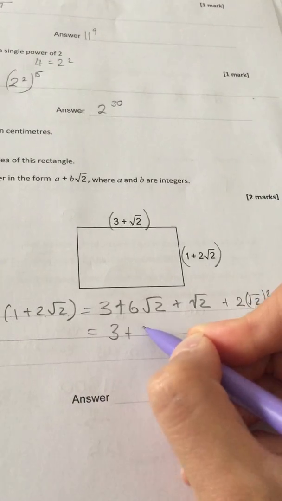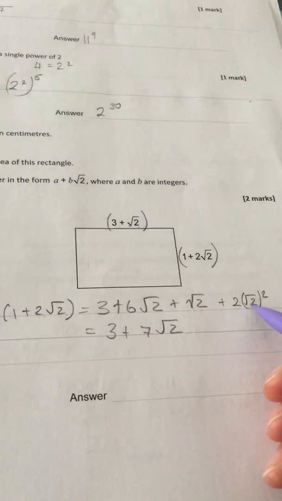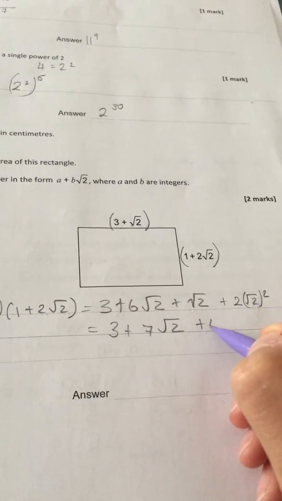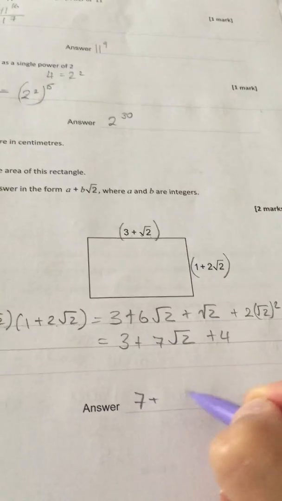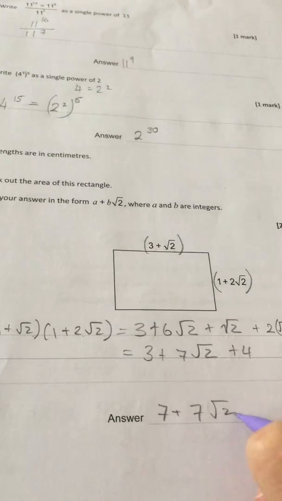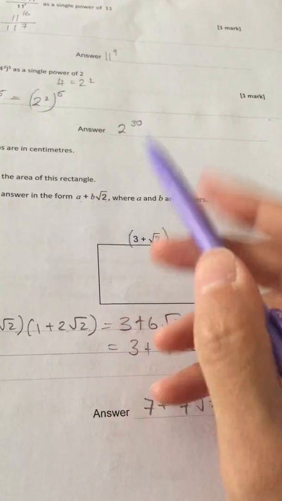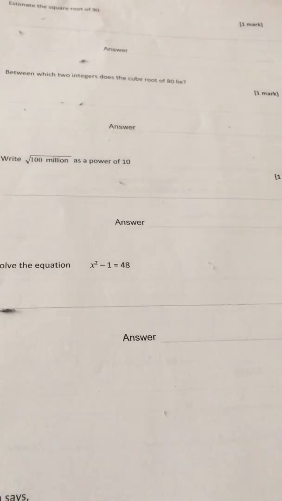So let's simplify that. We've got 3 plus 7 root 2. Root 2 squared is 2, so that's plus 4. So we end up with 7 plus 7 root 2. And again, we've got that plus that root 2. So it works. Okay.